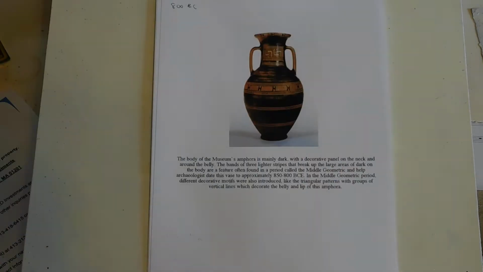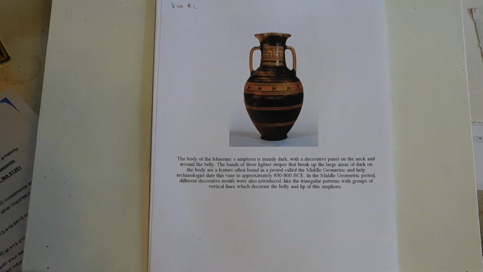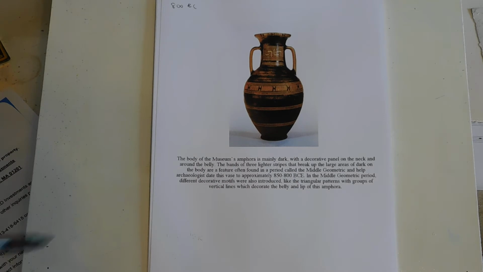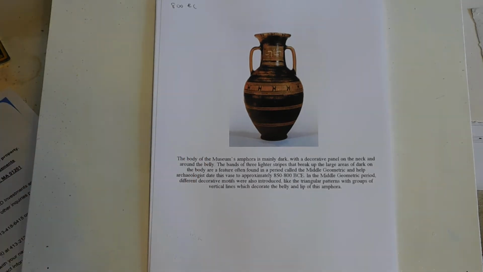And look at this. This is a pot. It has no imagery. But you'll notice the decorations that it has. The decorations tend to be stripes. Now I want to say something about these stripes.